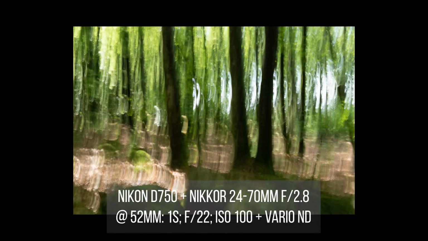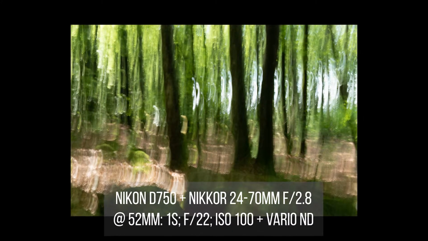Here you can see one of the first pictures that I actually took with the intentional camera movement. Not the first one though. They were all a bit different, and I had to figure out what kind of exposure is the right one, and how I should use my ND filter that I could vary.